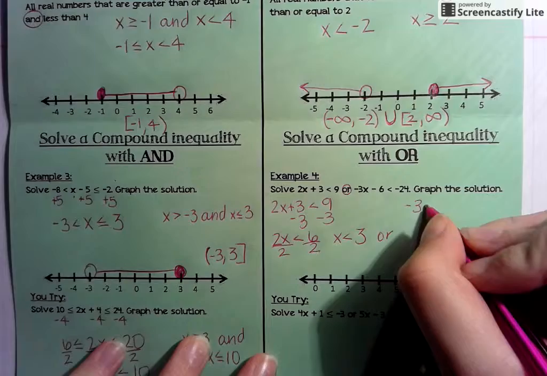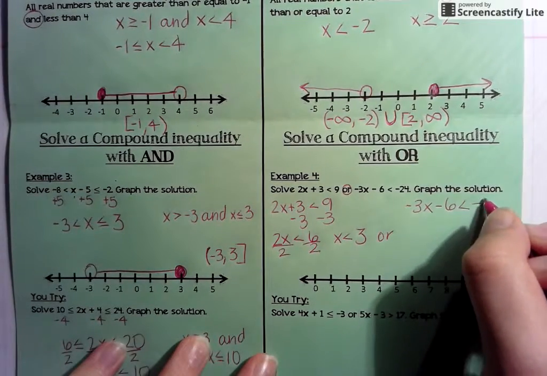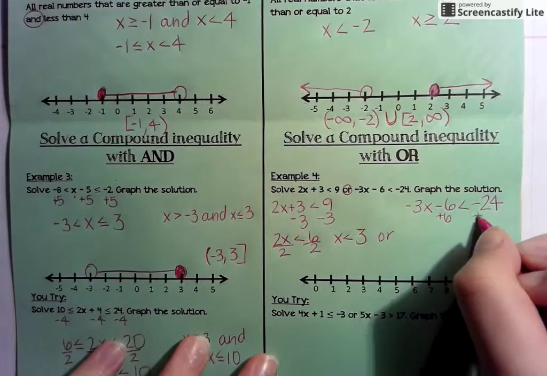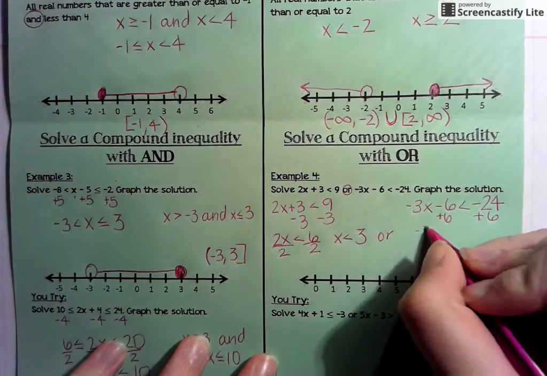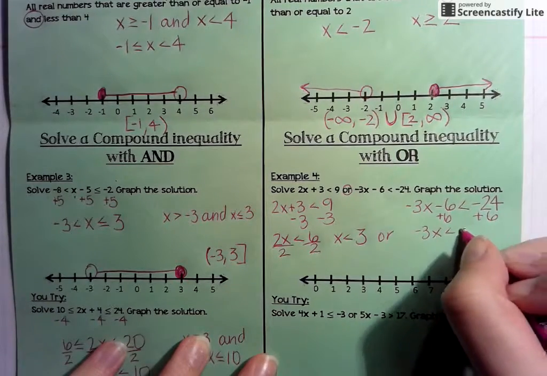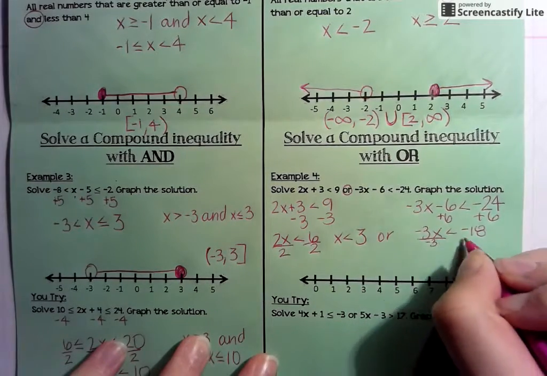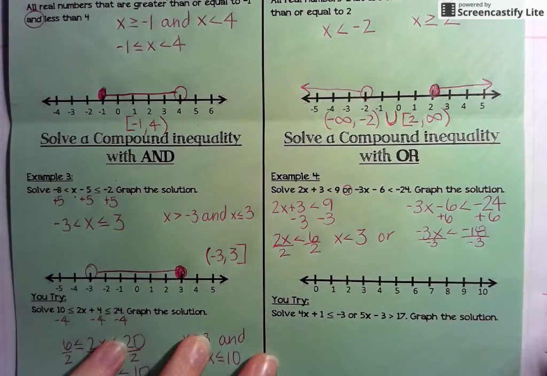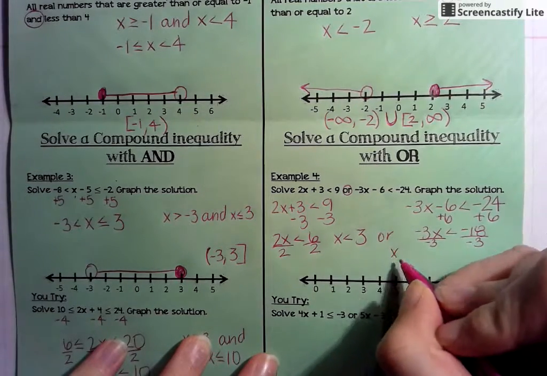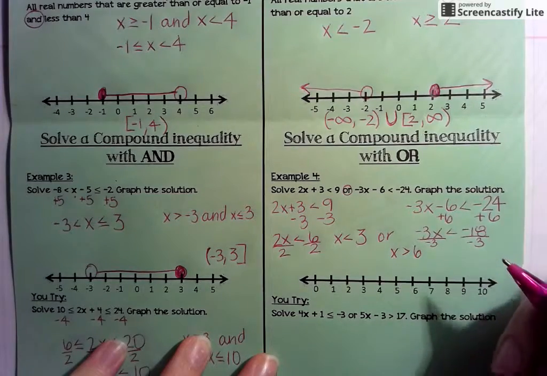So I have -3x minus 6 is less than -24. I'm going to add 6 on both sides because I want to get rid of that 6. So I have -3x is less than -18. I'm going to divide by -3. Now, because I'm dividing by a negative number, I have to flip the sign. So I'm going to have x is greater than 6.